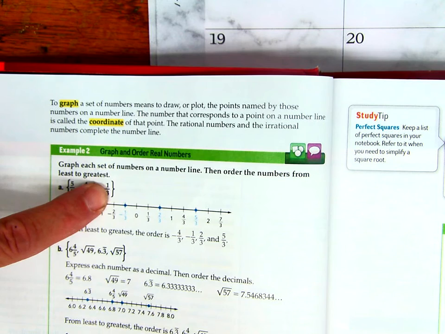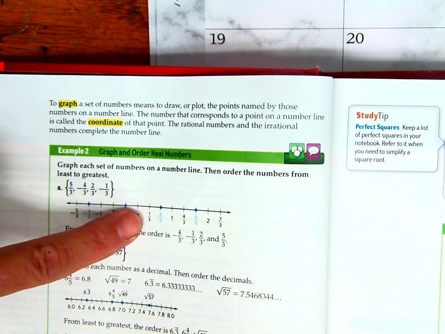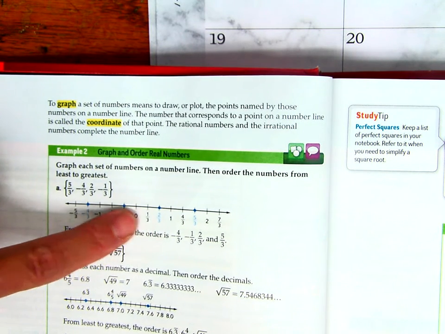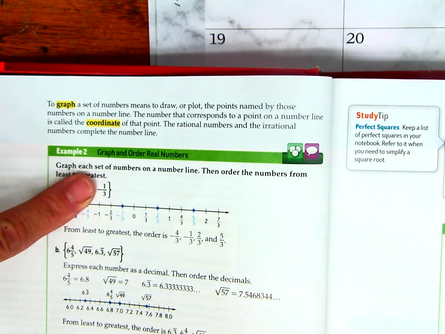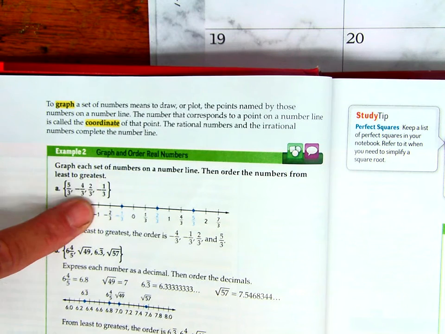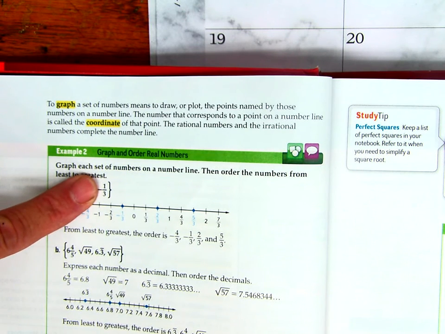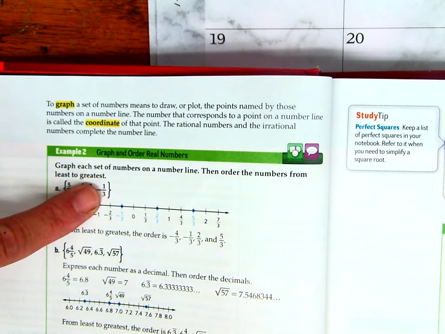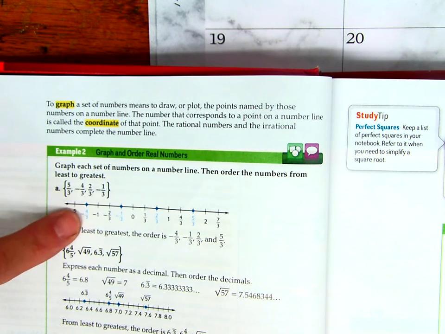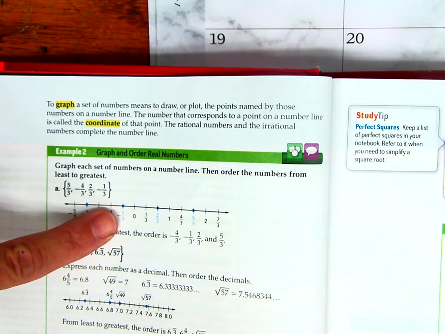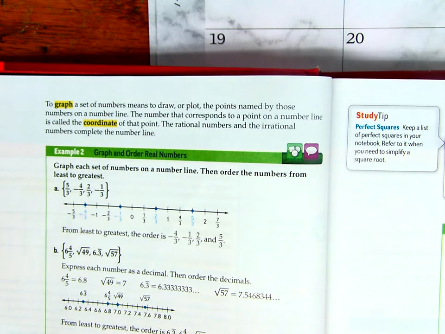Okay. So that's why the 1 over 3 comes before the 2 over 3 right there. Negative 1 over 3. 3 will not go into 1 at least once. And so this number also is going to come before the negative 1. And here it is. Now they're all plotted.